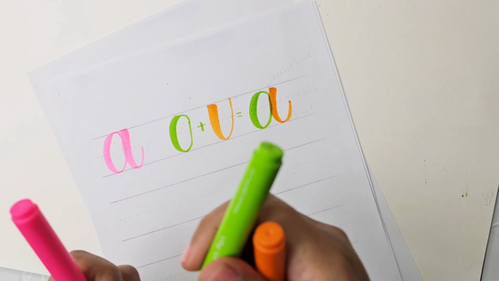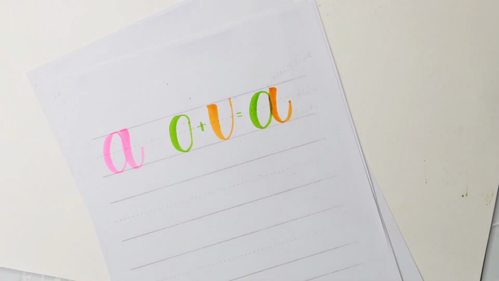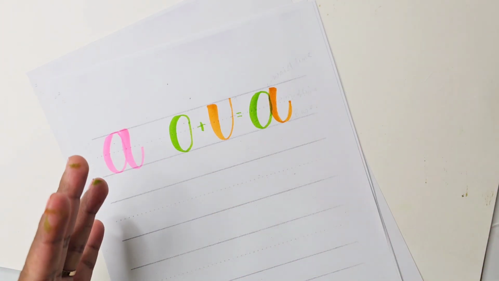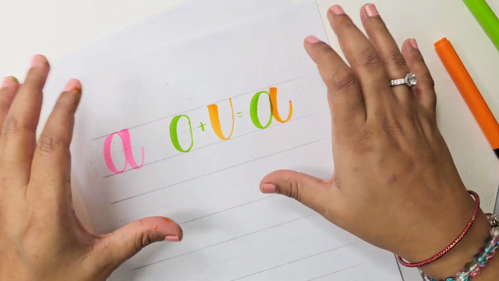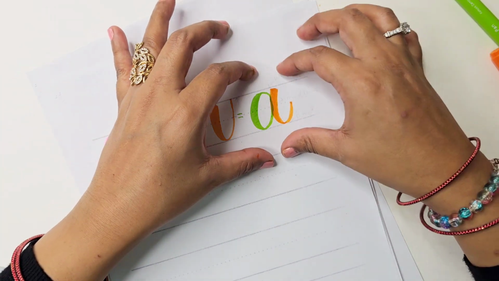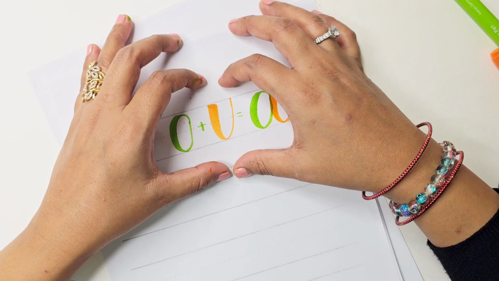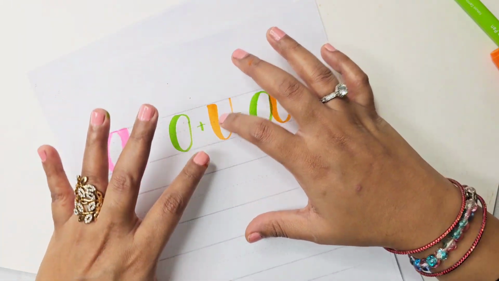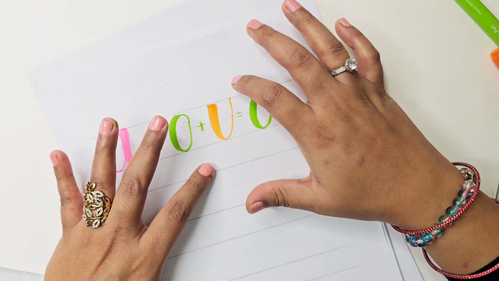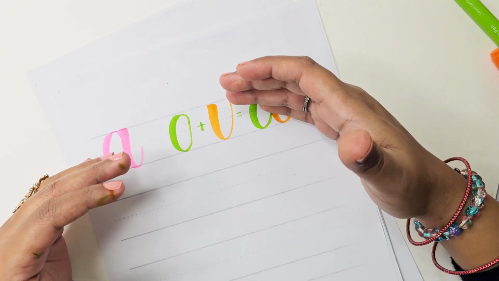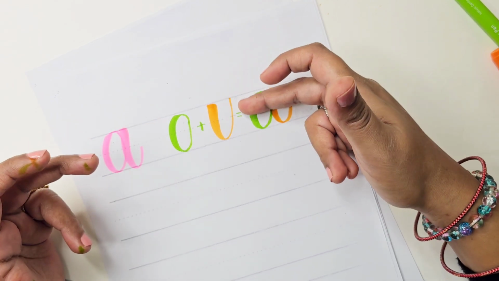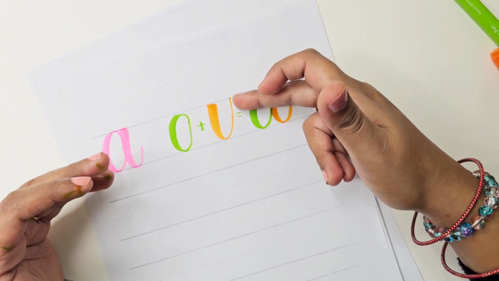When you break it, you will realize that there are two basic strokes combined to form A. So this is the oval and the undertone, not extending this curve to the baseline, but reducing its height and length.